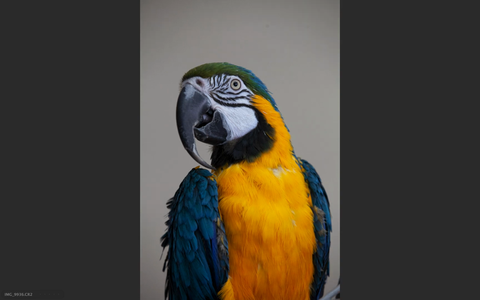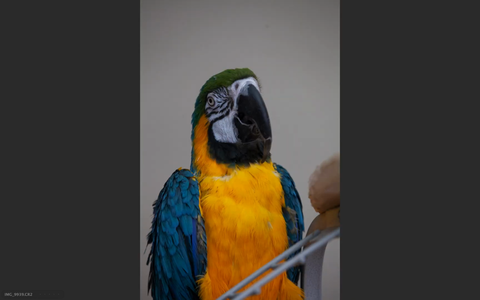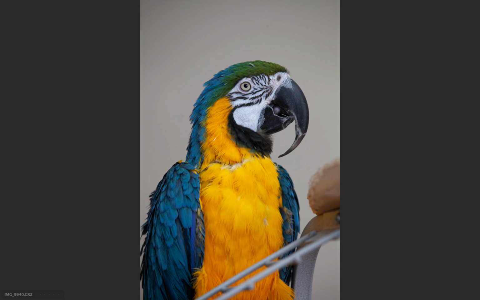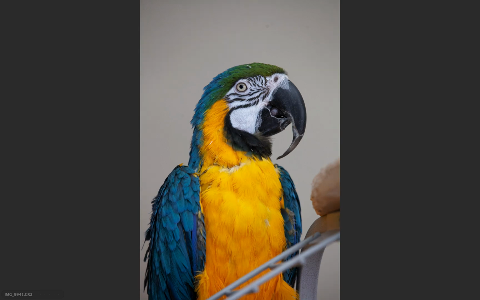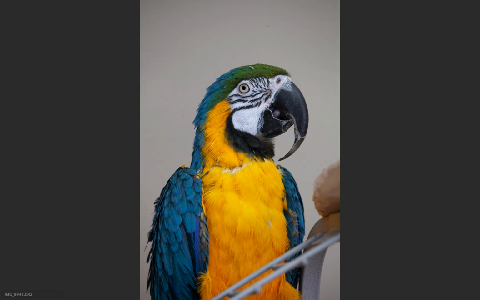I'll probably pick that one because it's just a little different pose. You see how the light changed, the exposure actually switched a little bit because I moved around on him. Sometimes when you move around a subject, the light will change based on the direction of the light. So you may have to change your exposures.